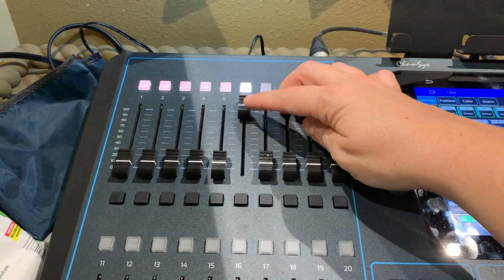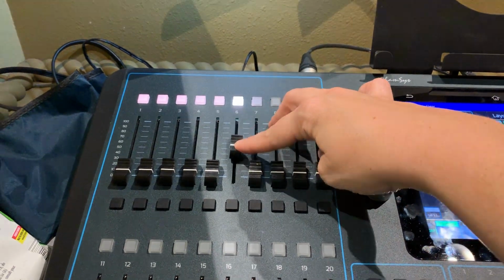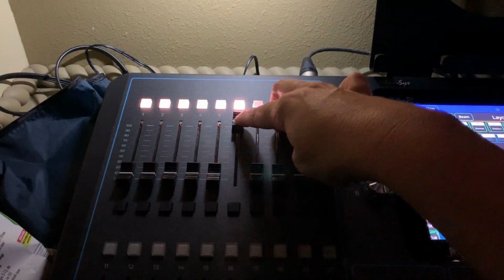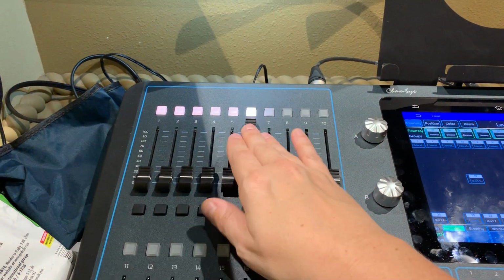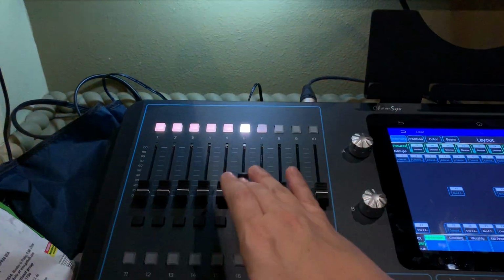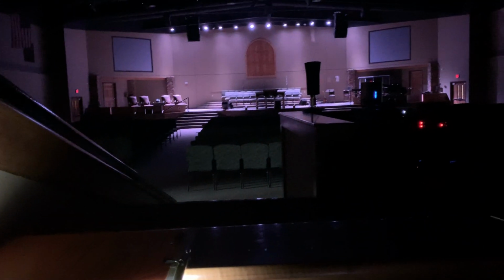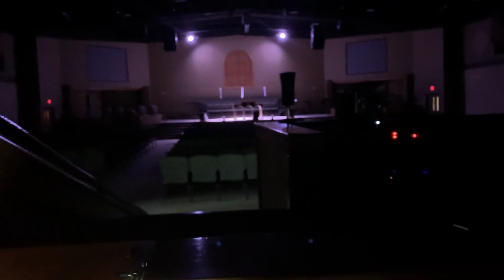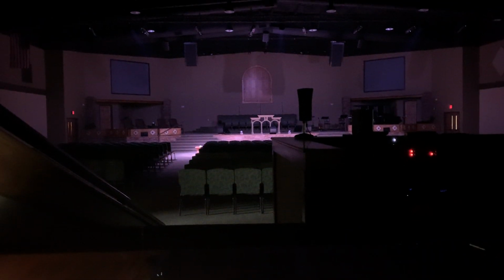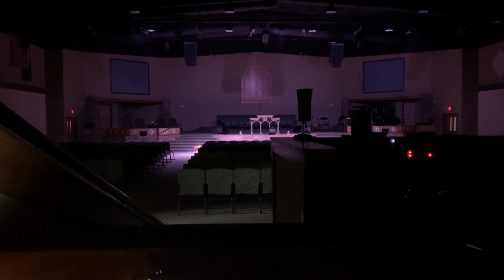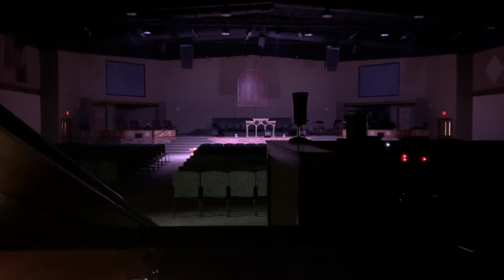Right now I have group 6 up, which is all the house lights. So if I take it down, you can see it goes off. And each one of these are different groups. I'll show you real quick which ones those are. Group 1 is just the upstage wash lights. Group 2 is just the back lights. Group 3 is the lights in the front of the stage.